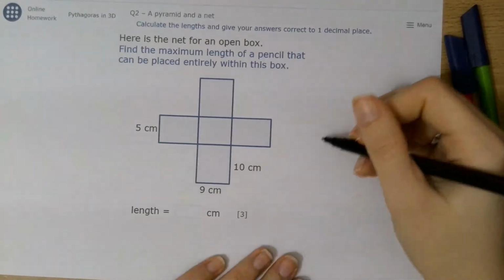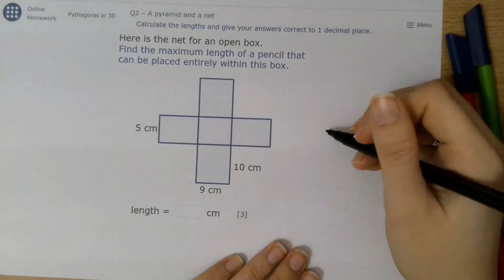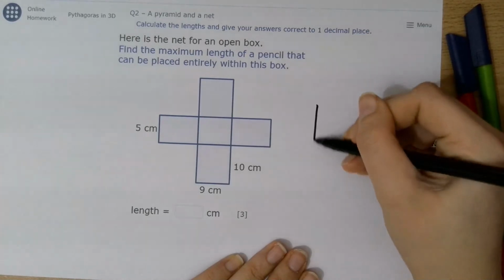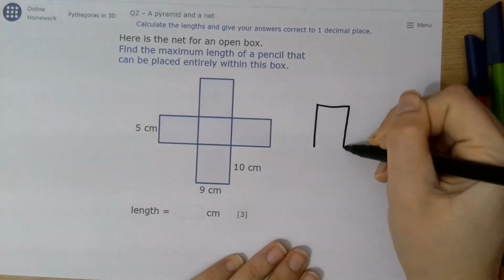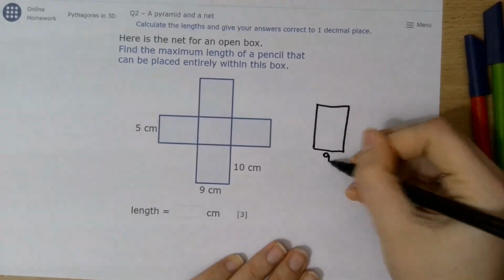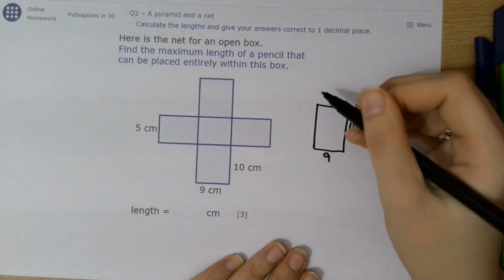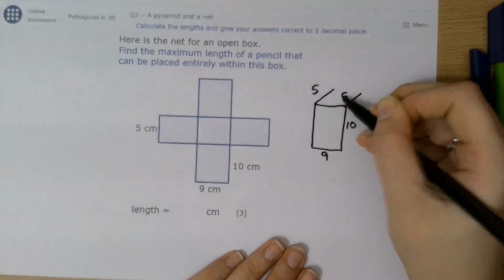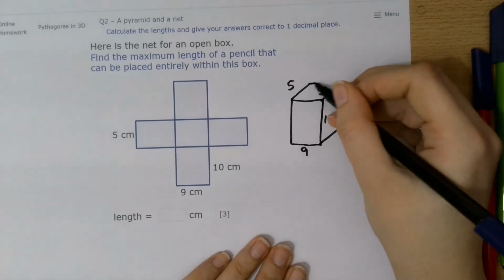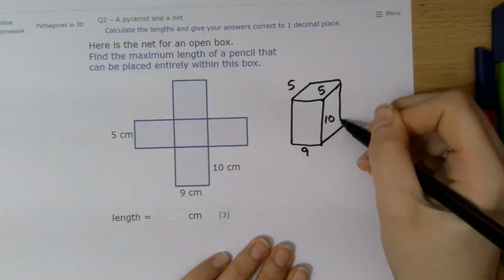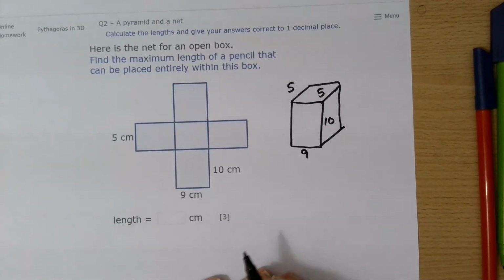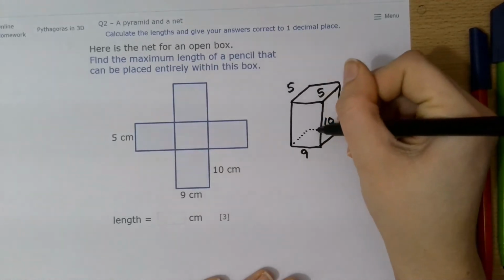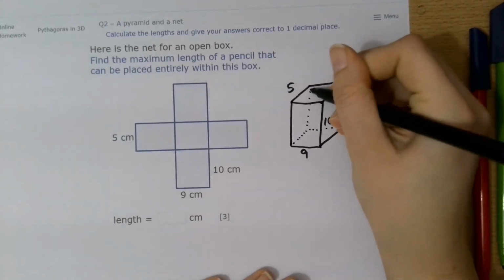So if we think about that, that means that the front of our box is here. That's 9, 10. Then our box goes back for 5 centimetres. Oh, I needed to label both of those as 5. There we go. So that's my box. And then of course I've got the sides that I can't see. And I'll put those in as dots.